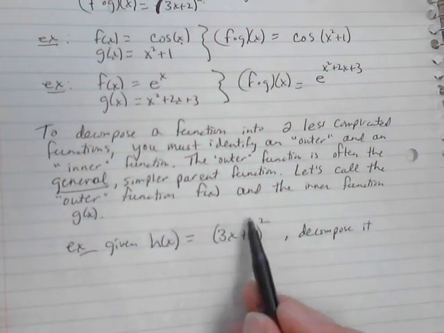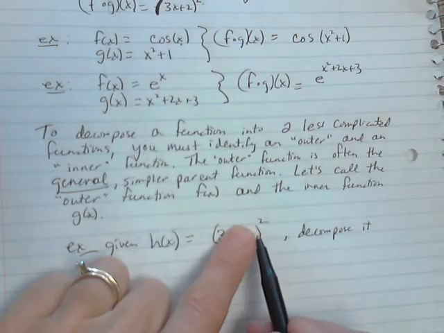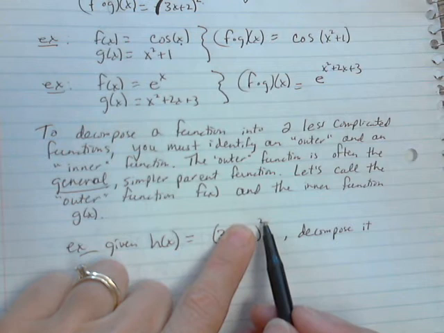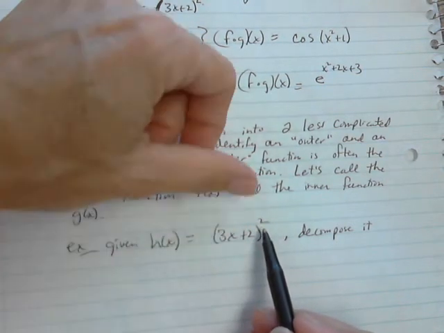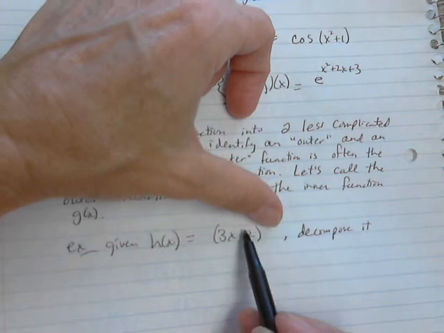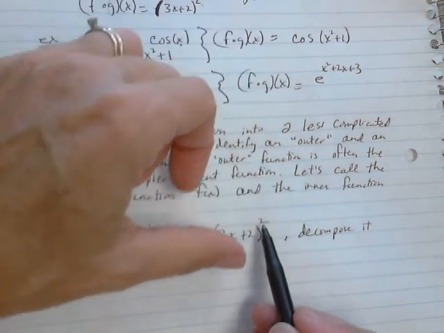So we take a look at this function and we say, well, the parent function of this would be something squared. What is squared? The inner function is squared. So we take a look at what is it that's squared? Well, it's the 3x plus 2 that is squared.